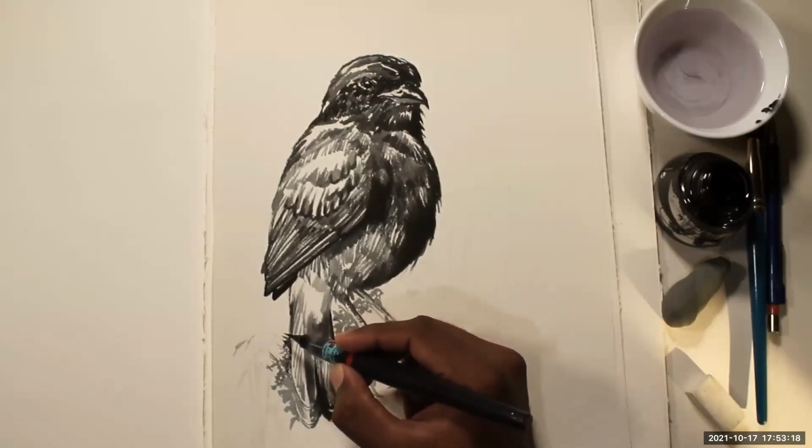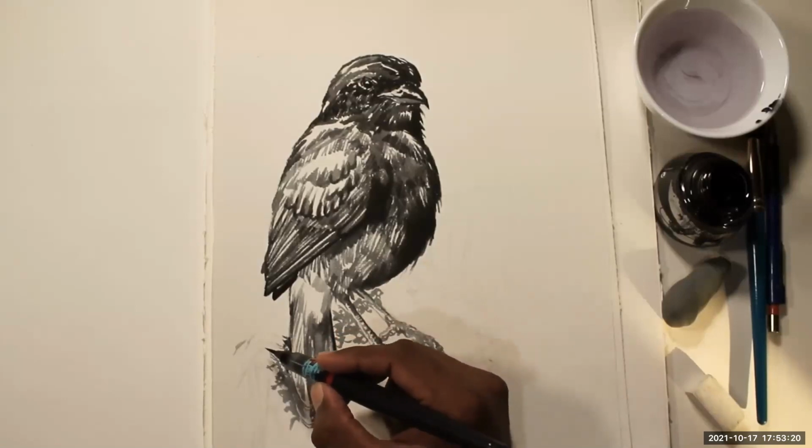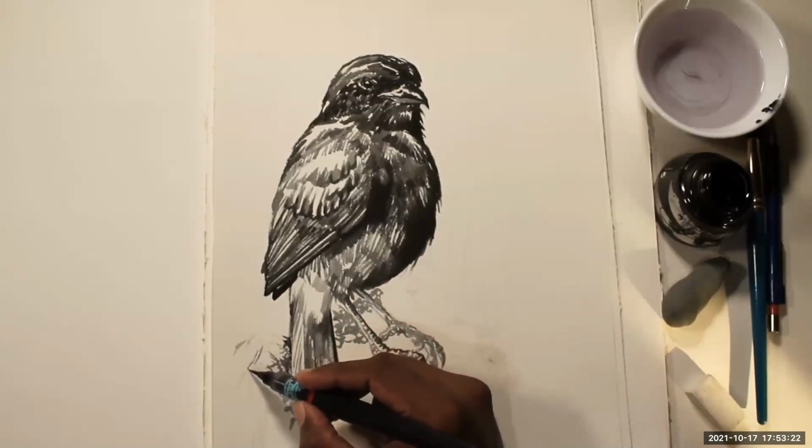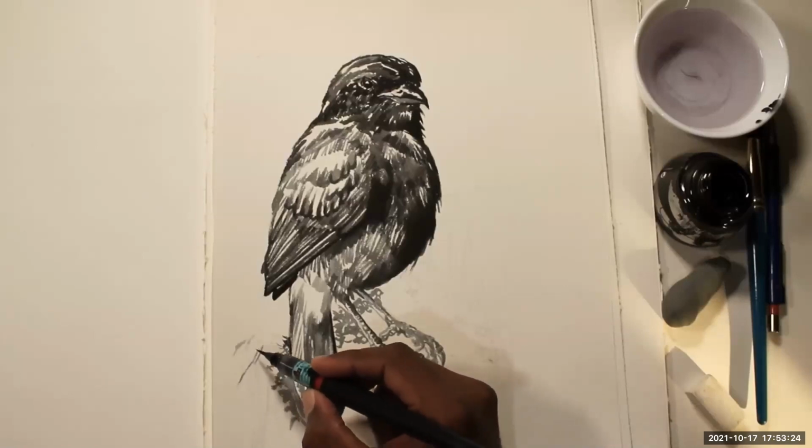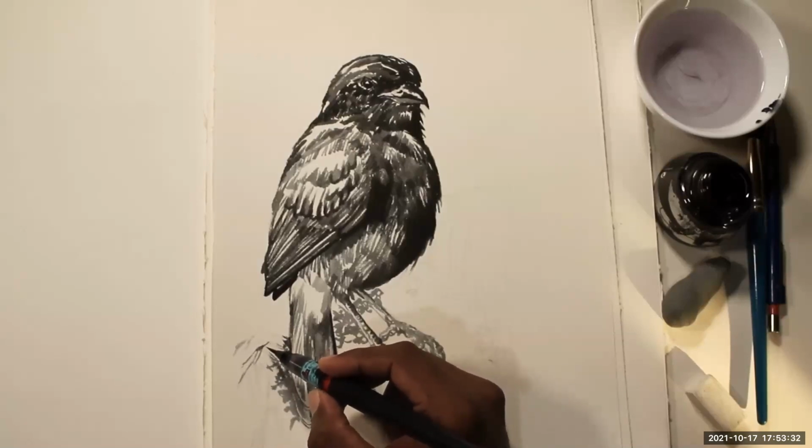When you move around the edges of the tail, now you need to be very careful. Don't make everything black there also. In nature, it's not like that. Sometimes we see artists make the entire area black around the particular area. In nature, it's not like that. There will be some gaps.